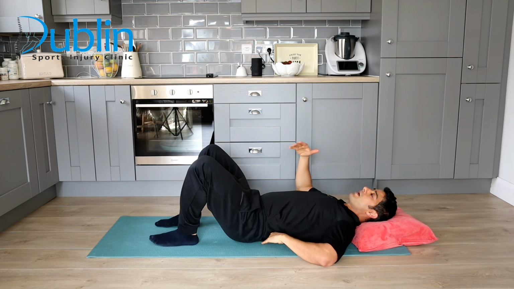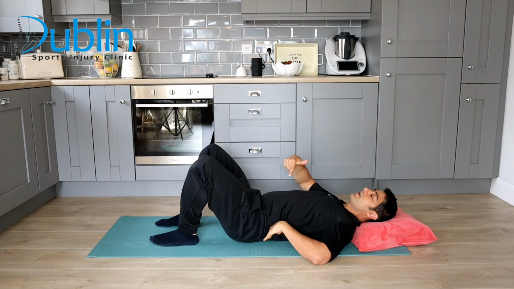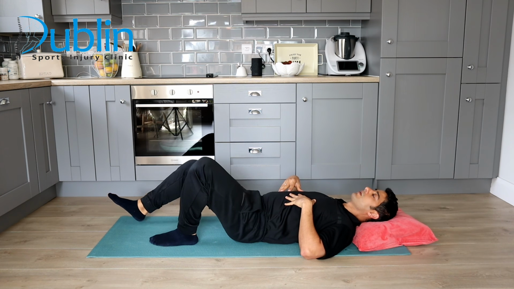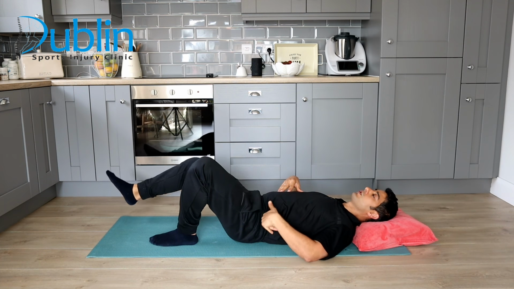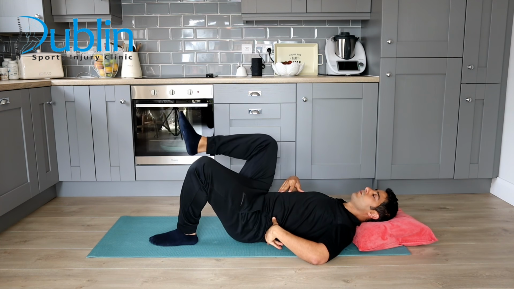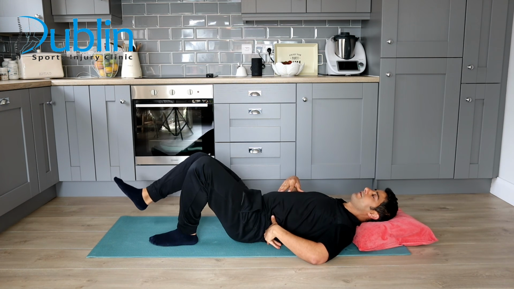I'm going to show you one more round. Hold my hands there just for you to understand what we're doing. You push it down, you bring one leg up, slow down. While I'm doing this movement, I'm trying to keep my hip and my pelvis down to the ground and not moving. 4, and I go one more, and 5.